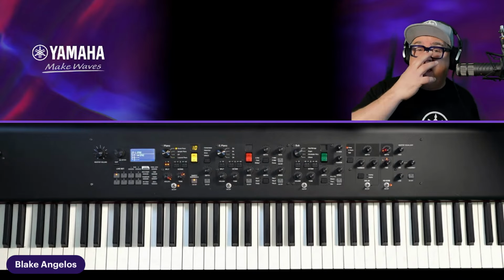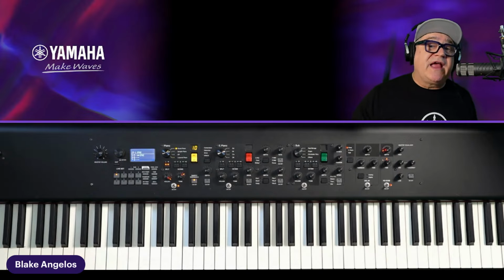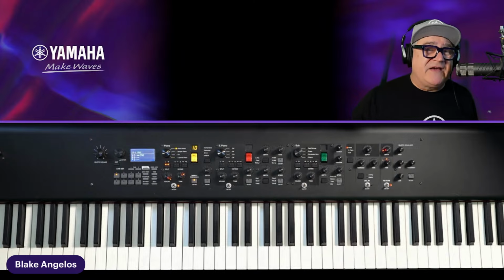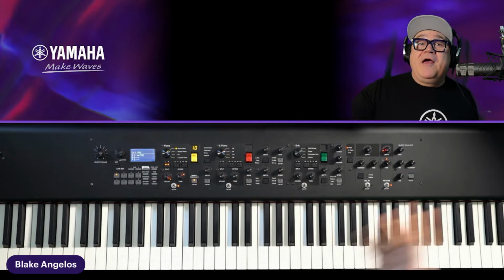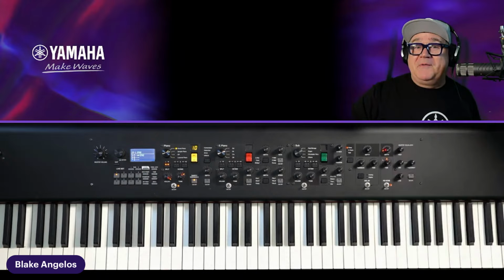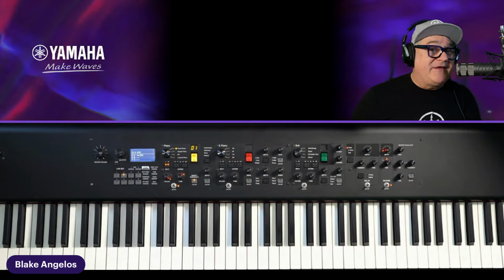So there you go. In fact, I may play this on a solo gig I have this weekend, and I think I'll play CFX2 on it. I think it's a better piano for that. So there you go. Which one is best? It's up to you. You're the one that makes that choice.